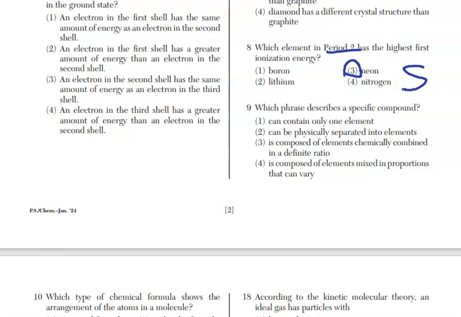It's not going to change in a minute. It's not going to change 5 days from now. So it can't be 4. When you have different proportions, that's a mixture, not a substance. It's not going to contain only one element. It's not a compound, and it's not going to be physically separated. The only answer here that makes sense for question 9 is choice 3, which really is part of the definition of a compound.